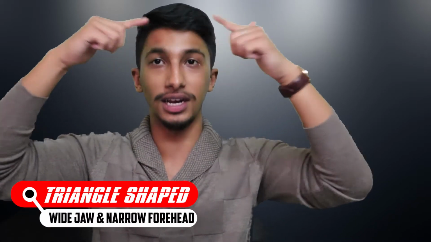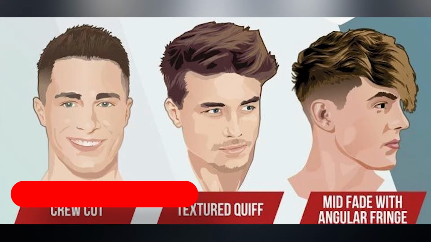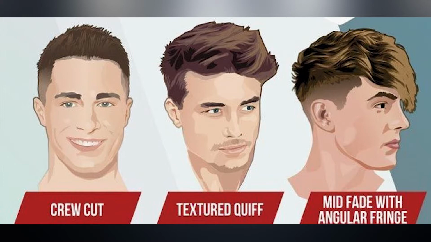Number 5 is a triangle face shape. Now, this face shape has the widest jaw, and then in descending order is your cheekbone length, and then finally your forehead length. And the face length can vary. Now, since you have a small forehead, try balancing it with swept bangs, messy hair, or fringes. And for beards, I would suggest you go clean shaven and rock a manly looking masculine chiseled jaw, boy.